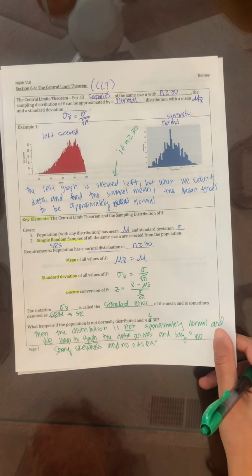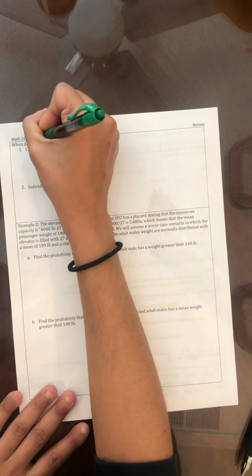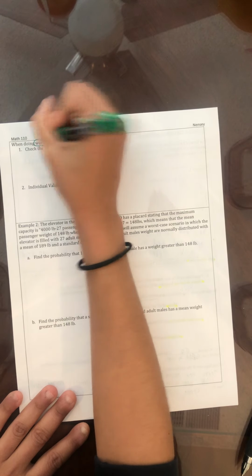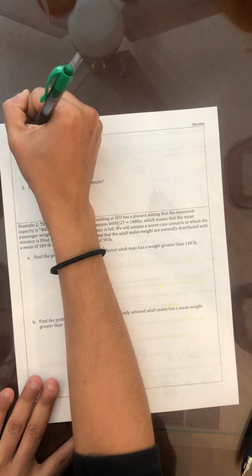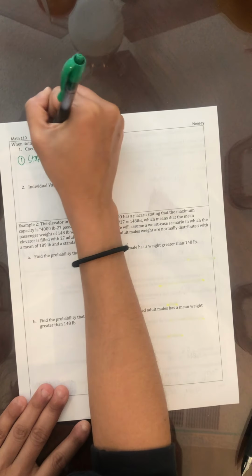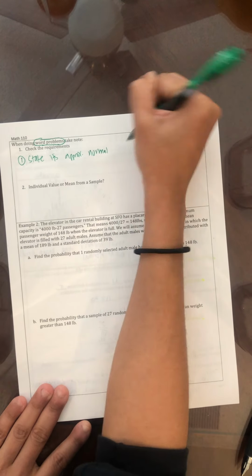Okay, so I do want you guys to know what steps to do, and then we're going to try an example out. So when doing the word problems, take note. Here are the key steps. If you're asked to just solve a problem, you don't have to do this, but if you're asked to do a word problem, here are the steps. The first one is you have to check the requirements. There's really only one requirement. The first requirement is to state it's approximately normal if it says it.